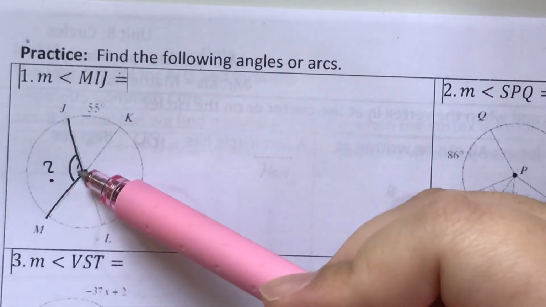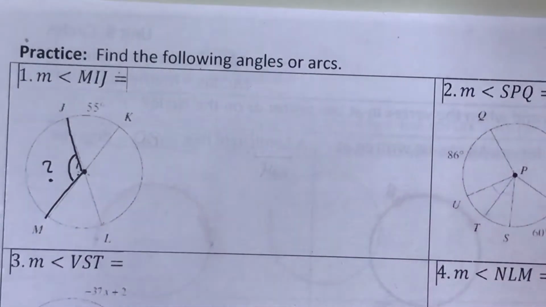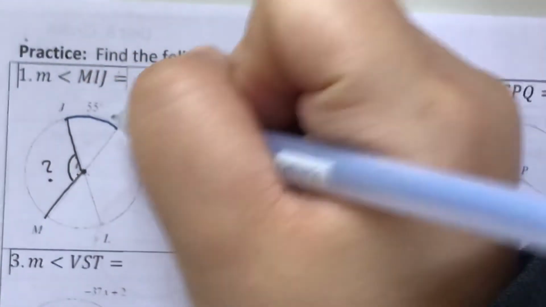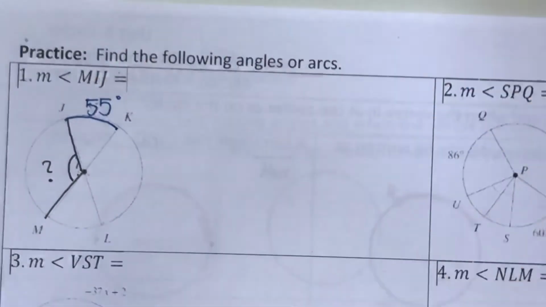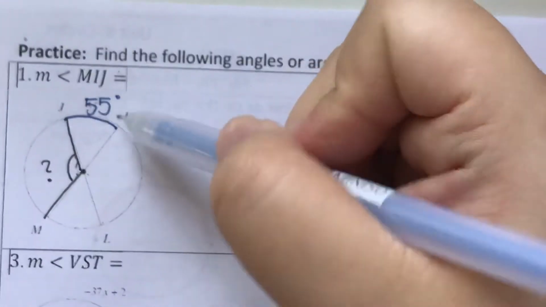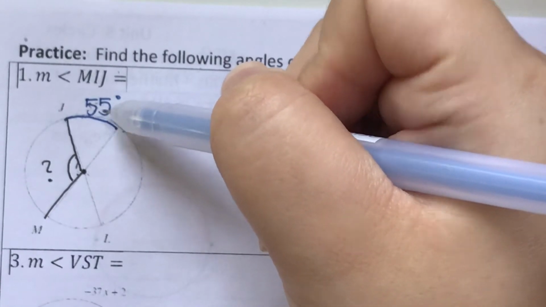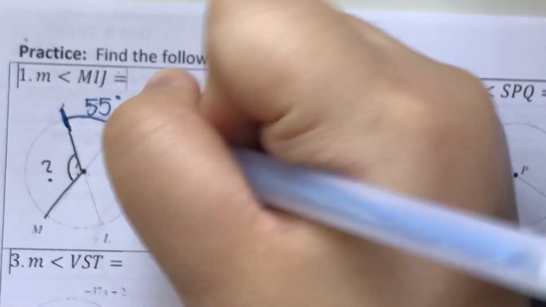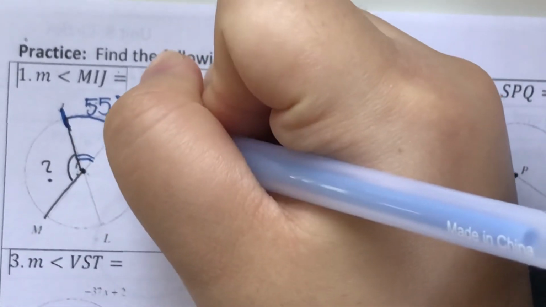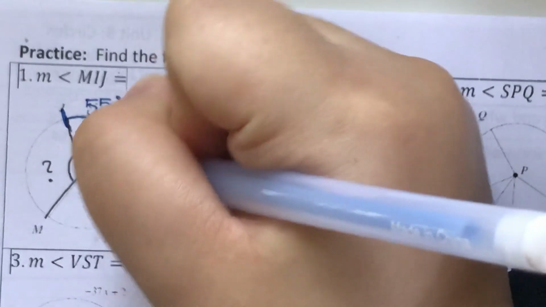So what is this central angle when arc JK is equal to, so I'm going to label it in a different way. Arc JK is equal to 55 degrees. I know that the central angle and the arc have the same measurement. Since arc JK has 55 degrees, the central angle is also equal to 55 degrees. Coming down to the center, this is the angle that's facing this arc. You see how they correspond with each other? So this angle right here is also 55 degrees.